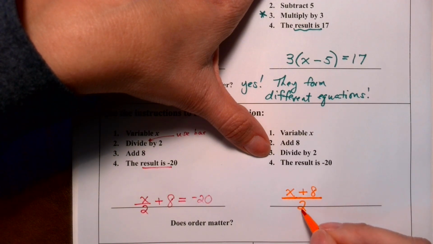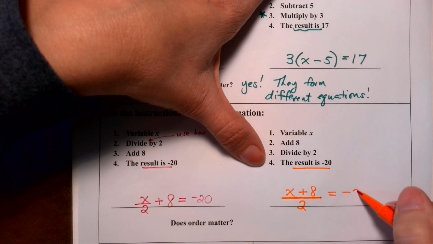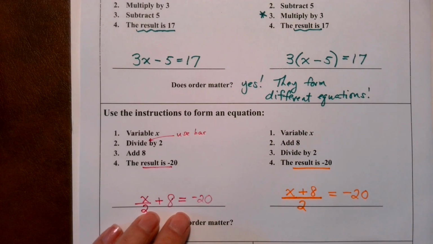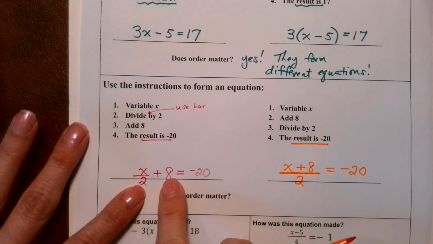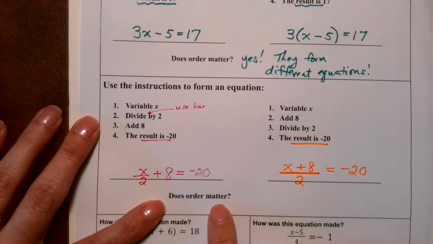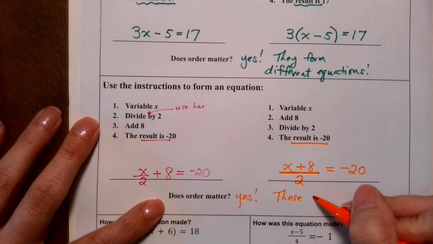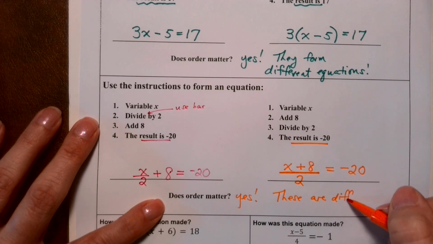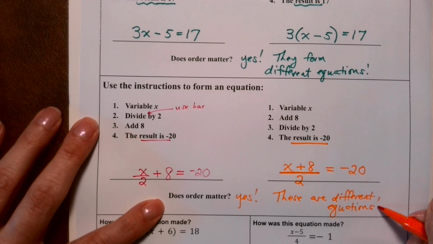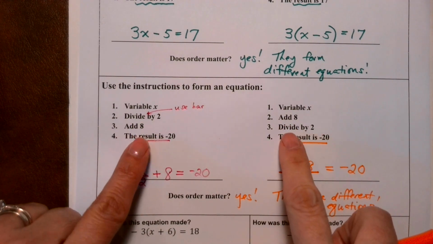All of that divided by 2, a little different than over here. And then the result is equals negative 20. Are these the same equation? No, they're not. Here, 8 is off to the side, and here, 8 is in the numerator of that fraction. So does the order matter? Yes, these are different equations. And when we study chapter 4 and we solve them, the steps are going to be different, just like the steps here were different.